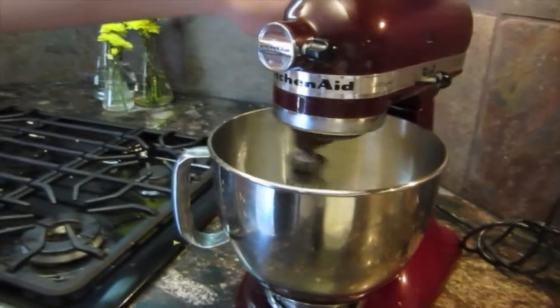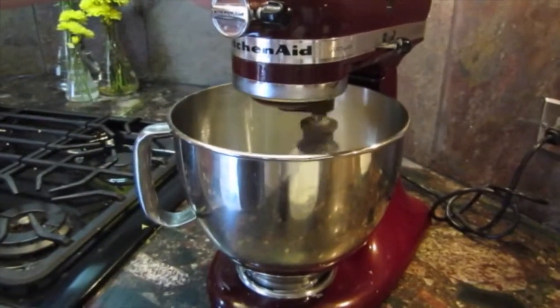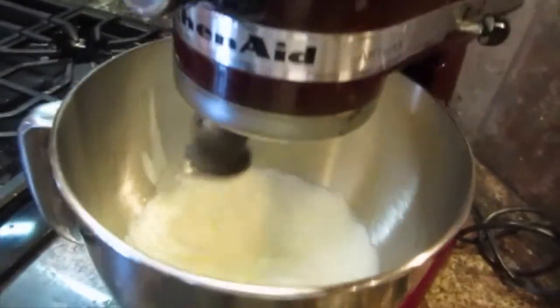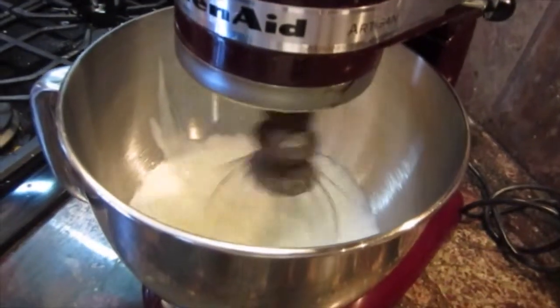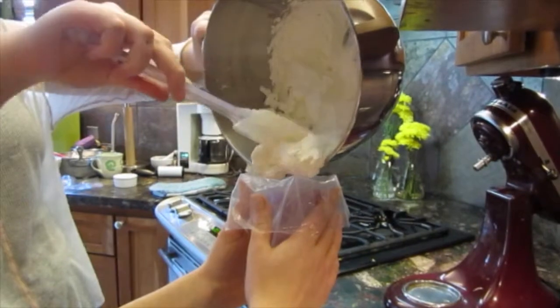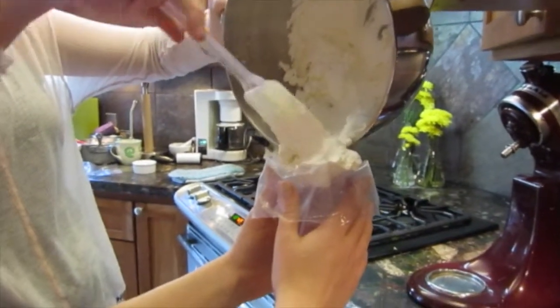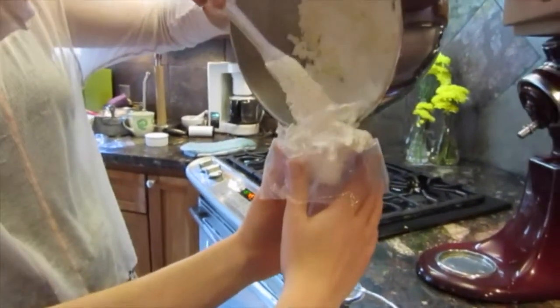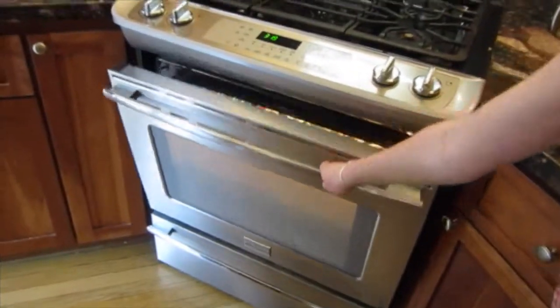To make the cream filling, mix 2 cups of heavy cream and 2 tablespoons of sugar with a 1/4 teaspoon of vanilla and beat until fluffy. After the cream is nice and fluffy, put the cream into a piping bag. Our cream puffs are done.